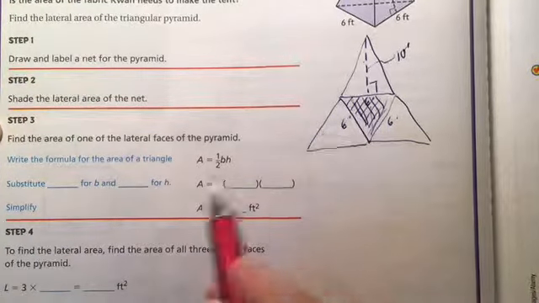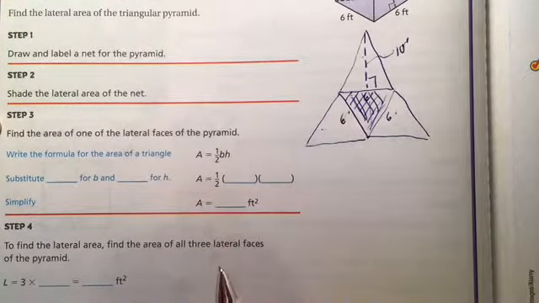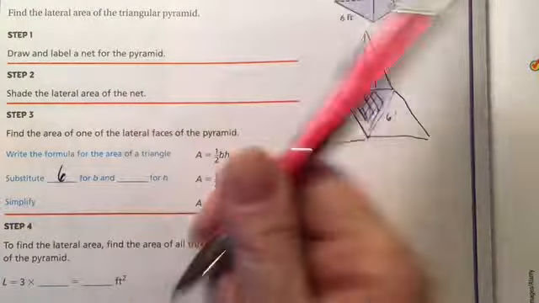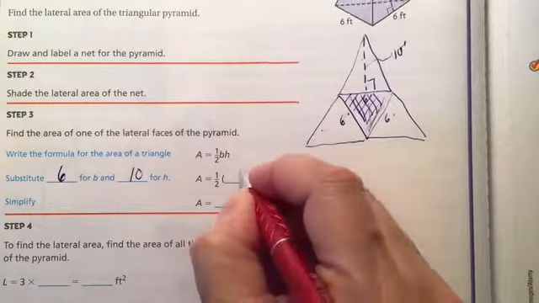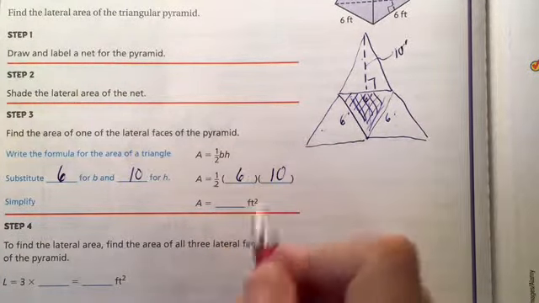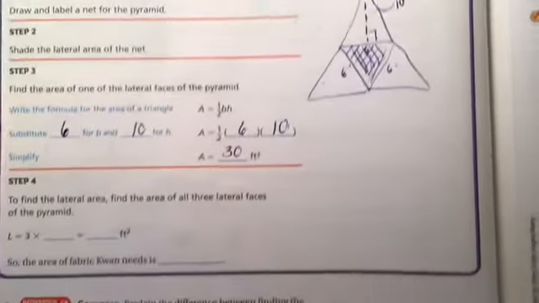So it's a triangle. I use the formula for an area of a triangle, 1/2 base times height, and substitute. Our base is 6 and our height is 10. So 1/2 times 6 times 10. Half times 6 is 3, and 3 times 10 would be 30 square feet.